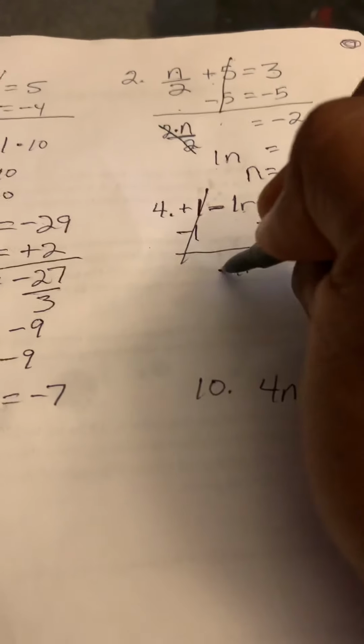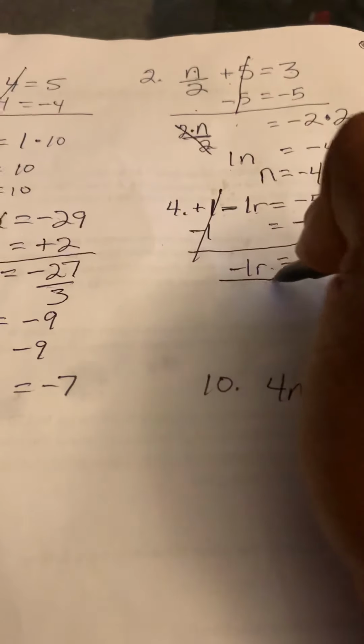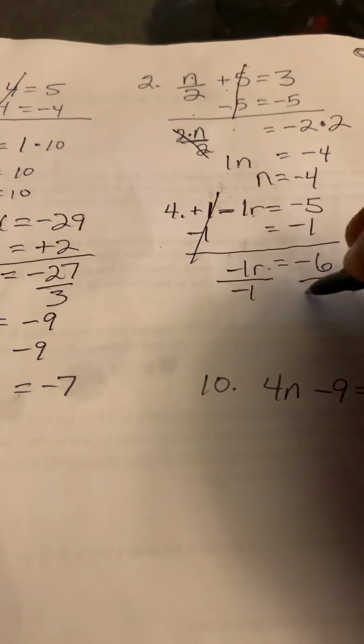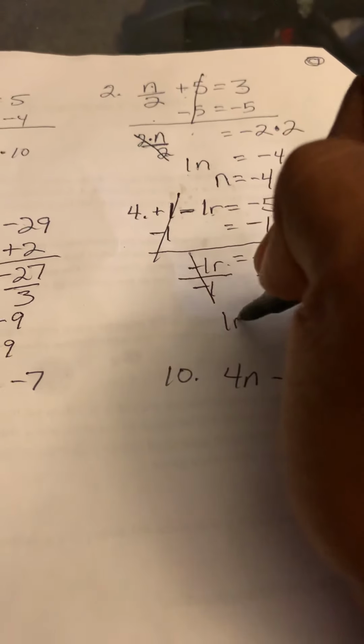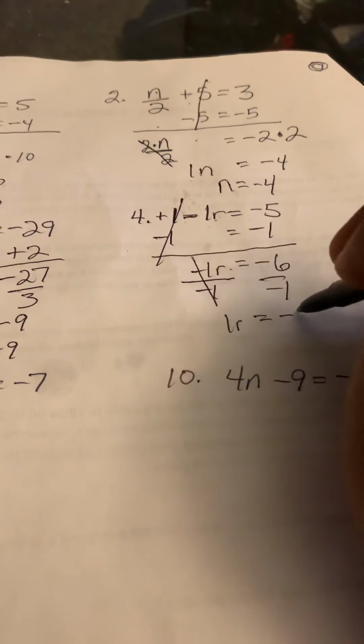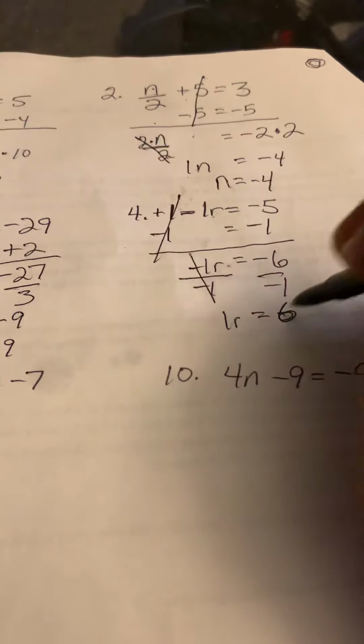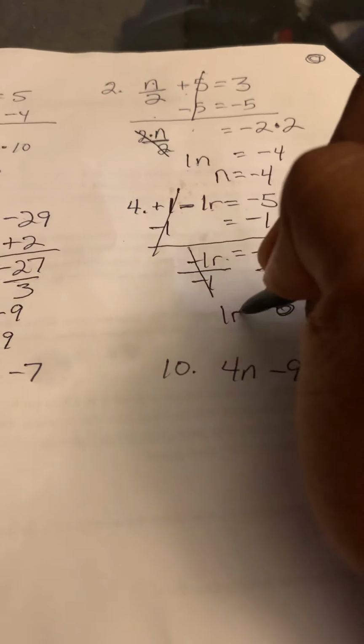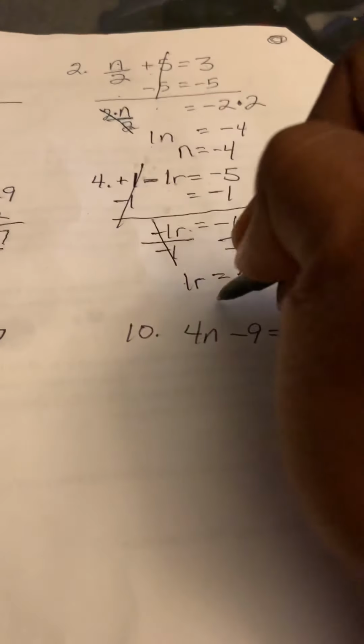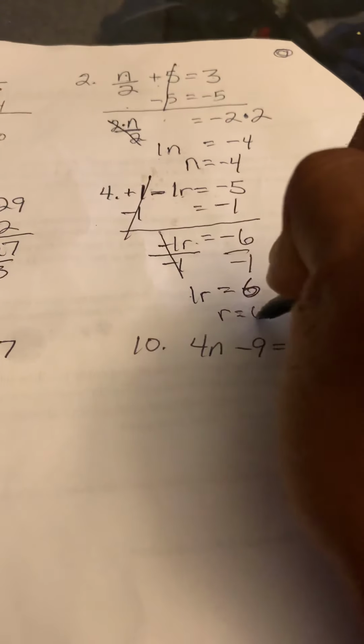And the opposite of multiplying by negative 1, divide by negative 1. We're left with 1r is equal to positive 6. Do we have to keep the 1 there? No. So it's just r equals 6.